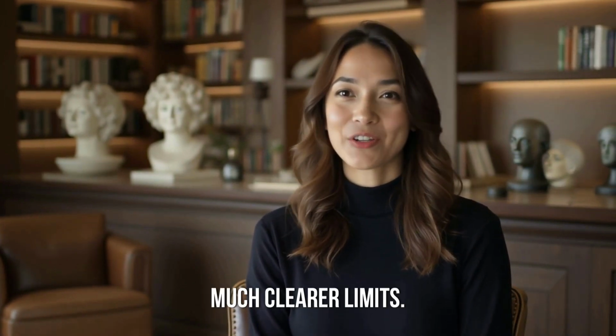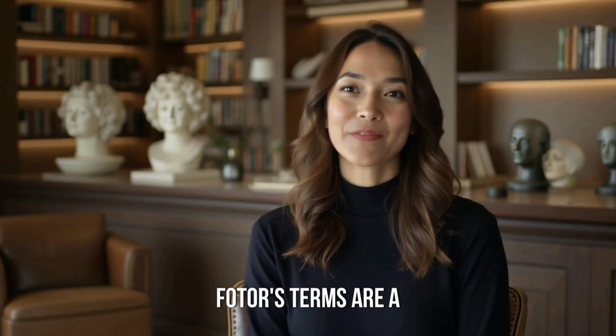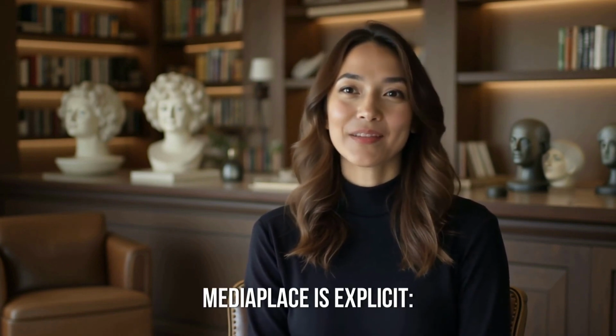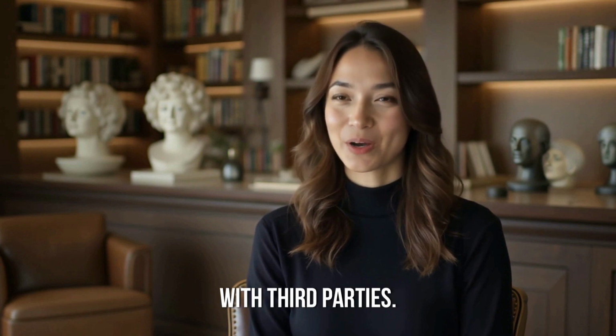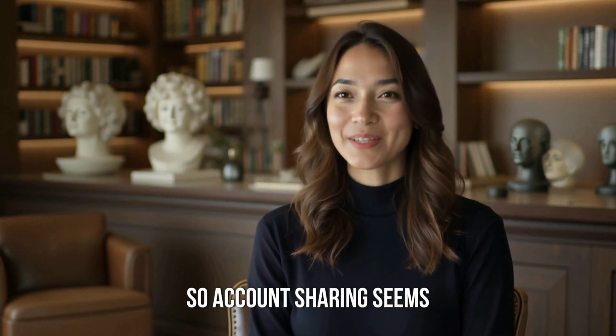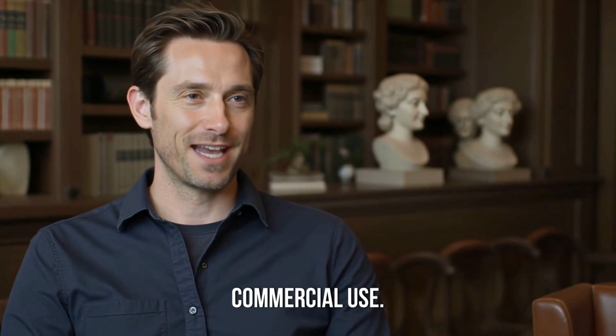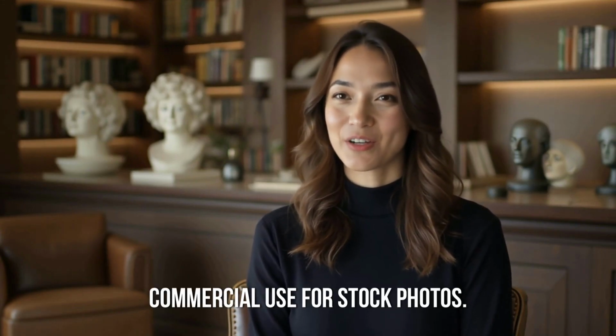Much clearer limits. What about sharing my account? Can I let my friend use it? Fotor's terms are a bit vague, they just say they can block accounts for violations. MediaPlace is explicit: no sharing login details with third parties, so account sharing seems prohibited there. Okay. Crucial question. Commercial use. Can I sell stuff I make? Fotor Pro Plus includes commercial use stock photos. Right.